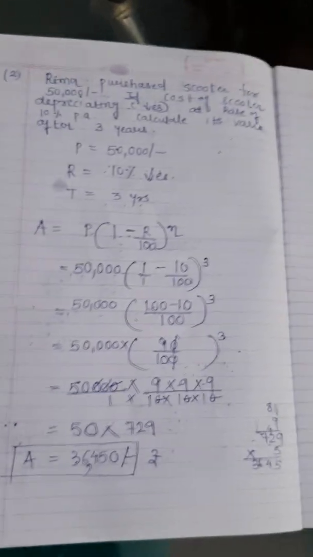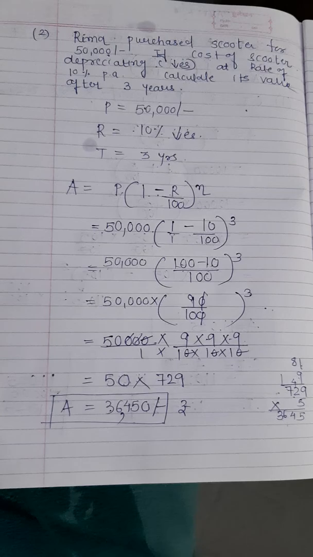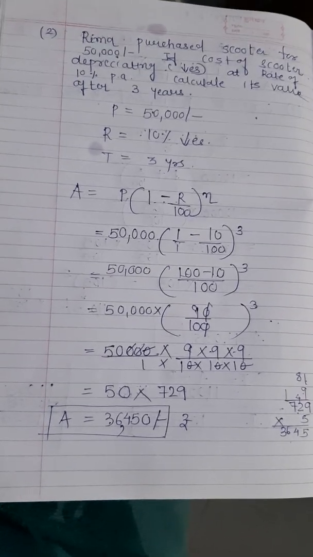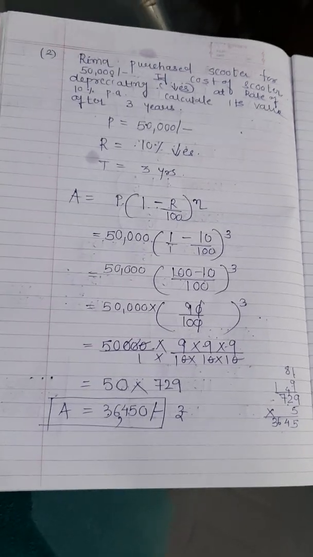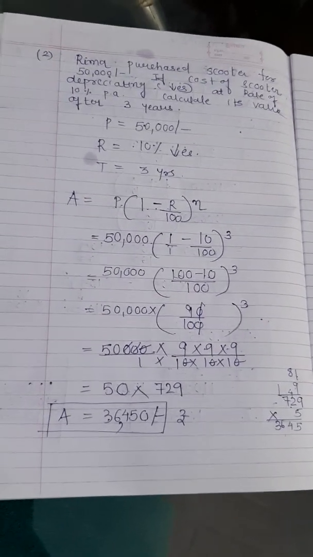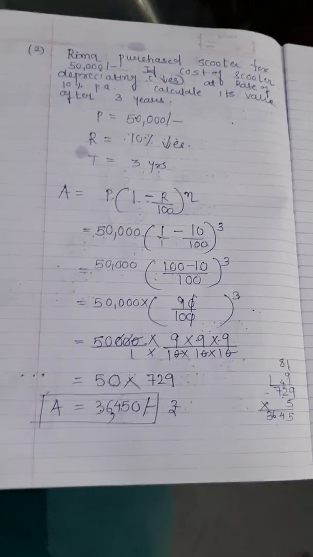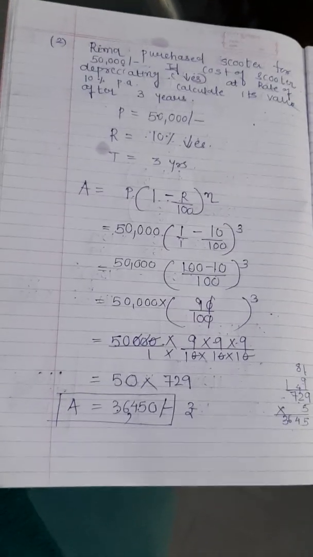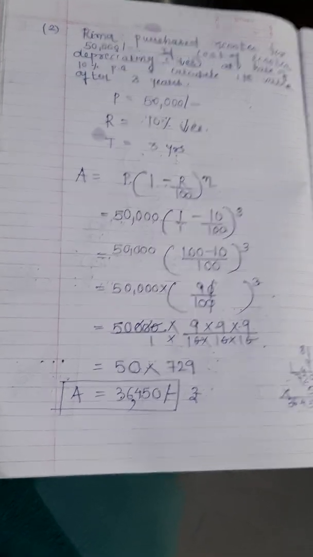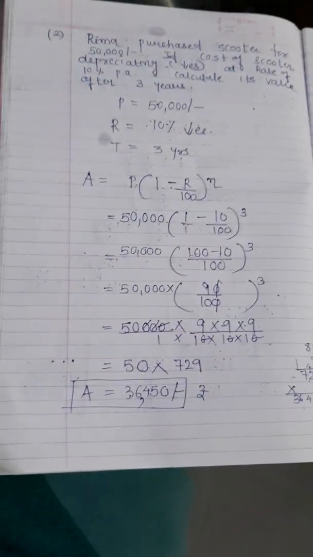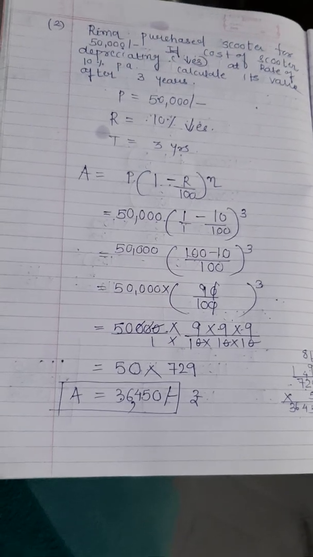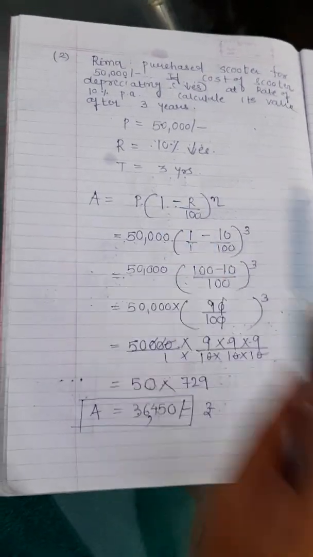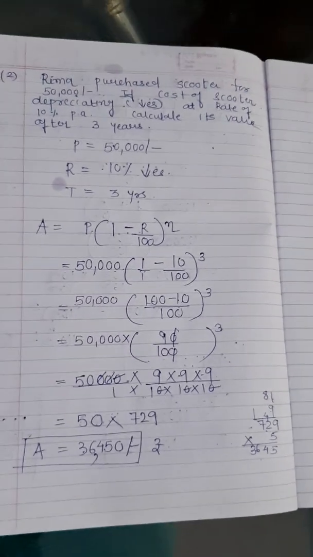Got it? The price of the scooter was 50,000, but every year its price decreases by 10%. You don't need to find 10% again and again and then subtract to make a new principal. Simply use the compound interest formula and you will get the depreciated value. Isn't it so easy? If it is an increment, like a person's salary increasing every year by 12%, you will put plus here, every year 12%, so plus 12 and the same formula. If something decreases, like value or market price, you will put the subtraction formula. Fine? I hope you have understood this.